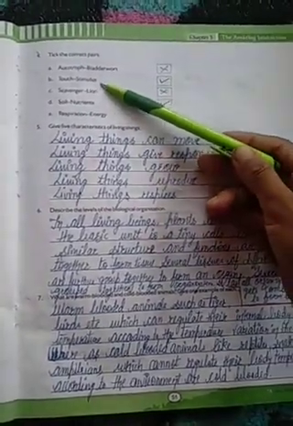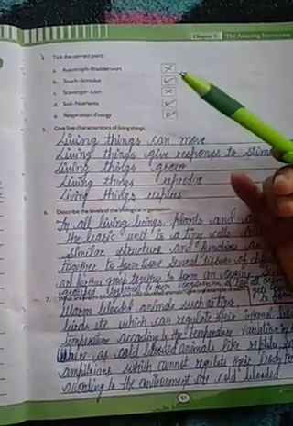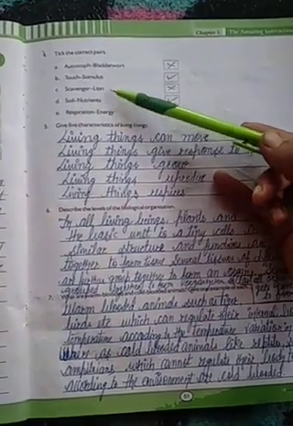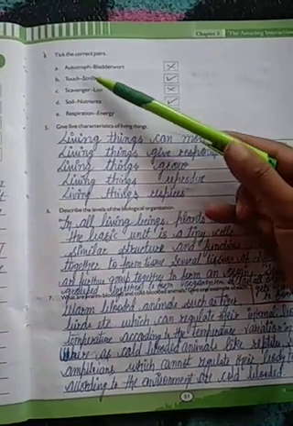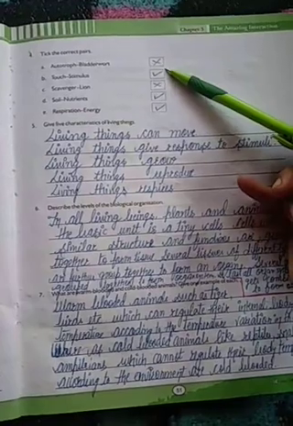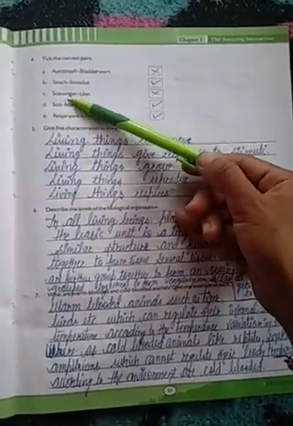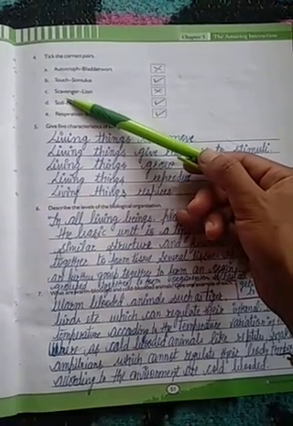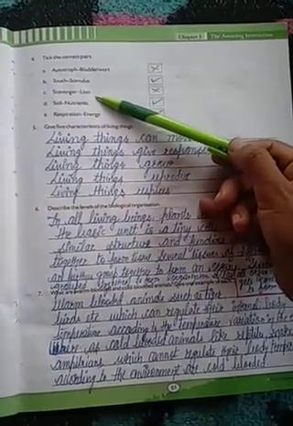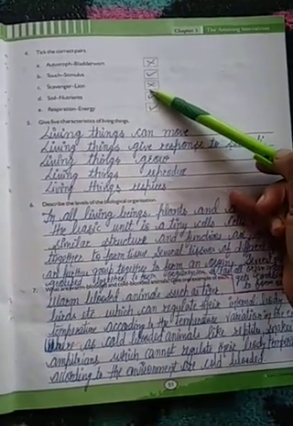Second is touch and stimulus. Of course, if we are touching a hot iron, we just take our hand out, right? So that sense of touching is a stimulus. So here it is a correct pair. Next is scavenger and lion. As you know, scavengers are the animals that feed on dead decaying flesh or organic matter, right? Whereas lion is a heterotroph or carnivorous, you can say. So it doesn't match. That's why it is written wrong here.